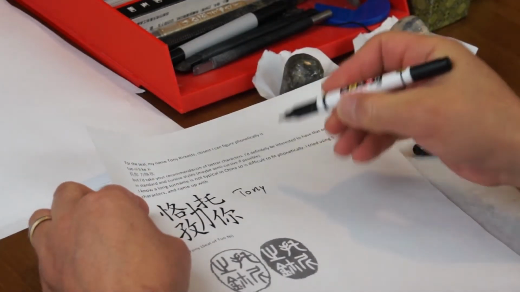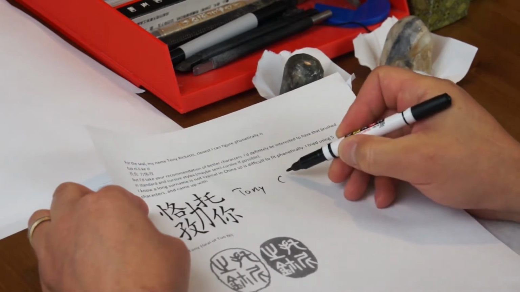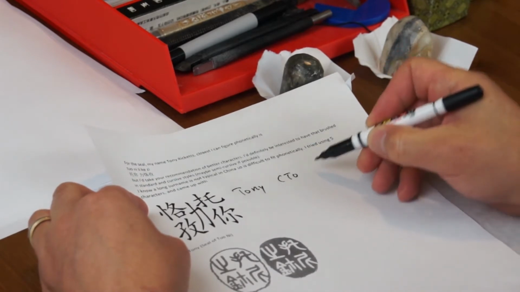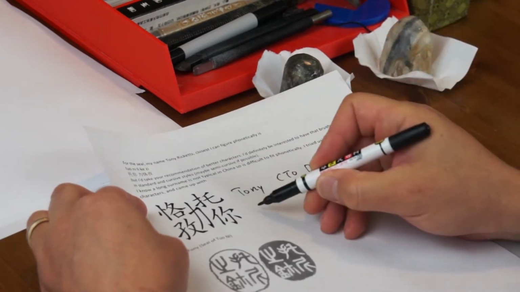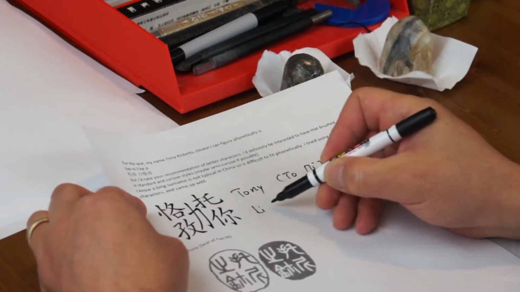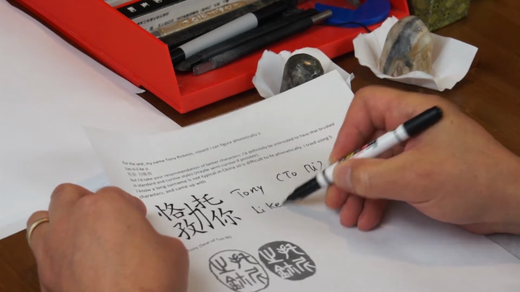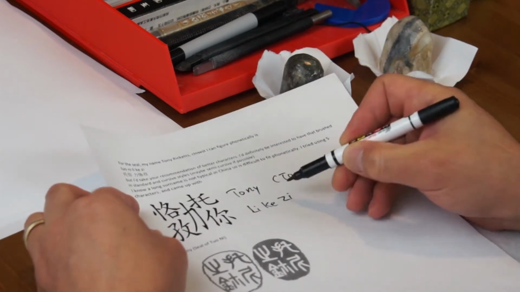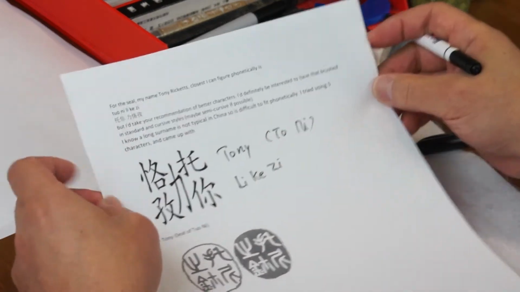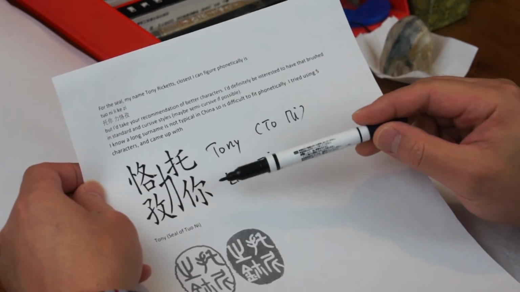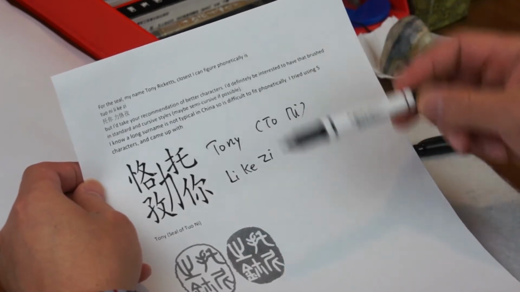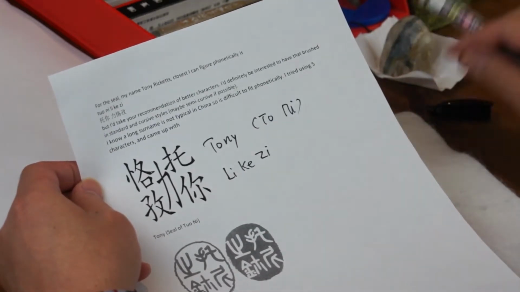Tony. So in Chinese, Tony, and Ricketts. The question is what characters to use, because in Chinese many characters could have the same sound.